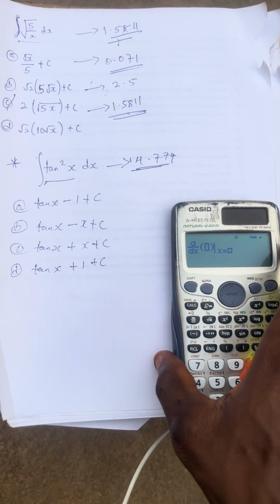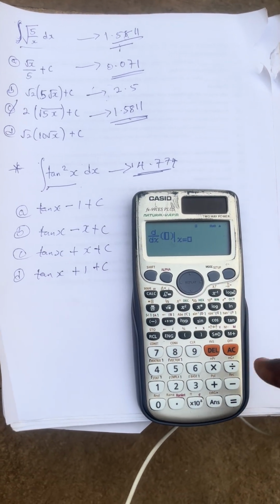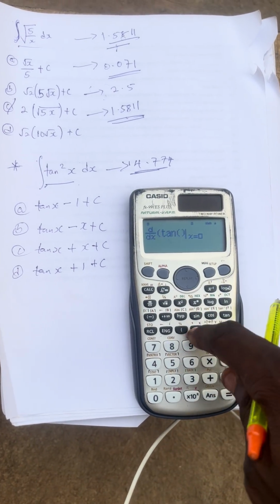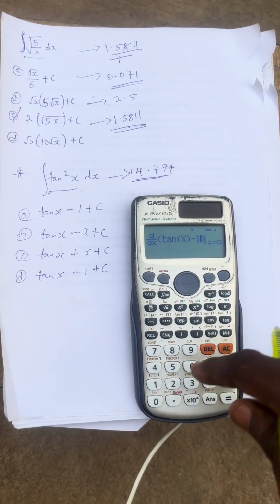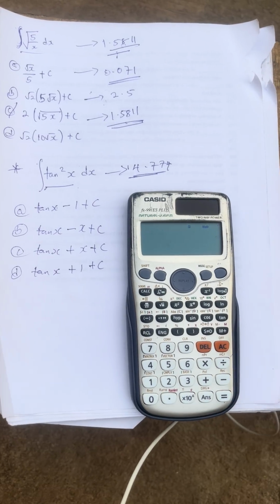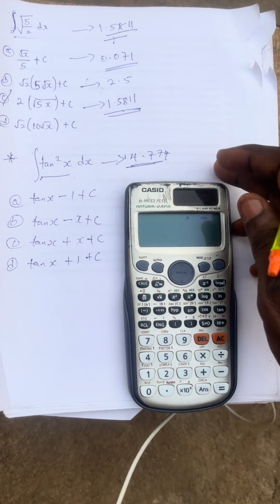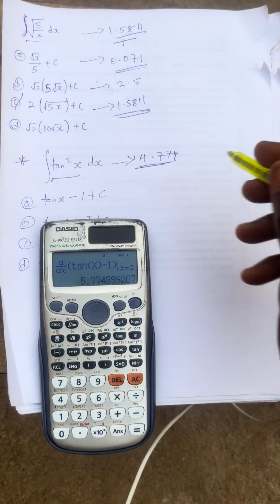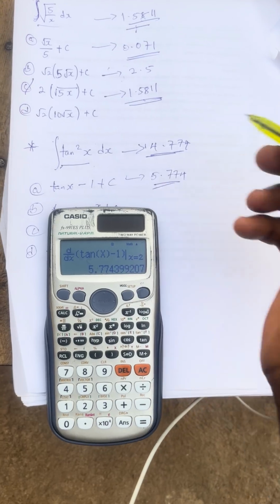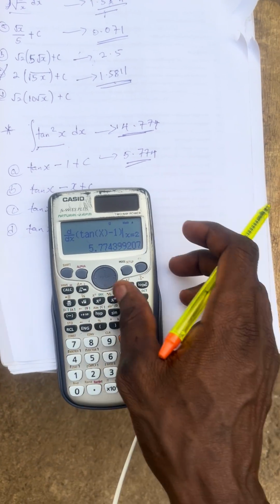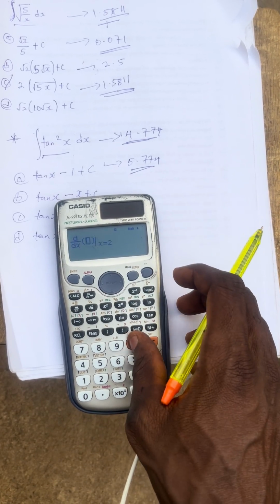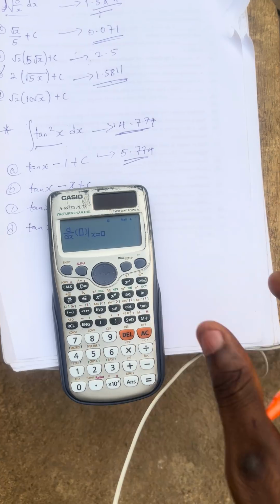So press shift this to bring out your differentiation. Then option A says tan x minus 1. So press tan alpha x, close bracket, minus 1. Then come to this place: what's the value of x that we saved? That's 2. Then press equals to. Then you observe option A gives 5.774. Now, is 5.774 the same thing with this? No. So press the backward direction. You can just delete this, or better still, press your differentiation again.